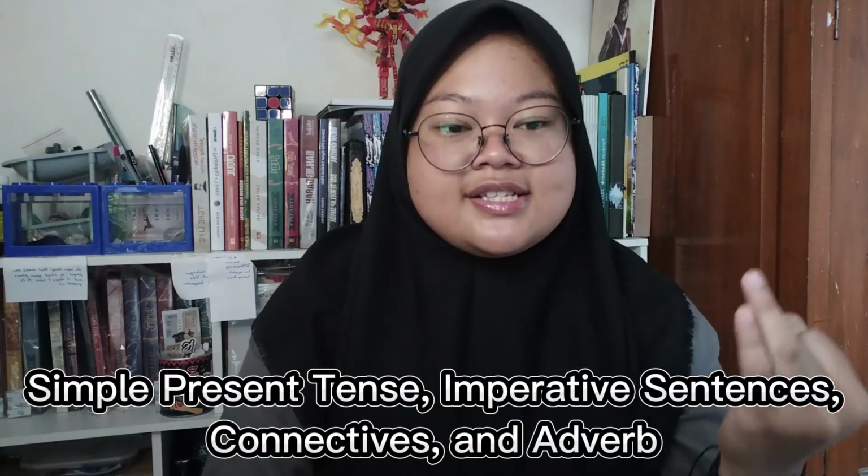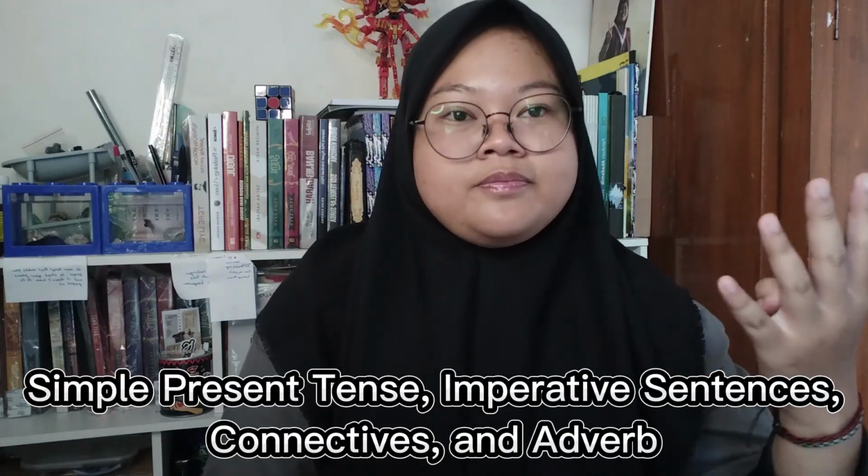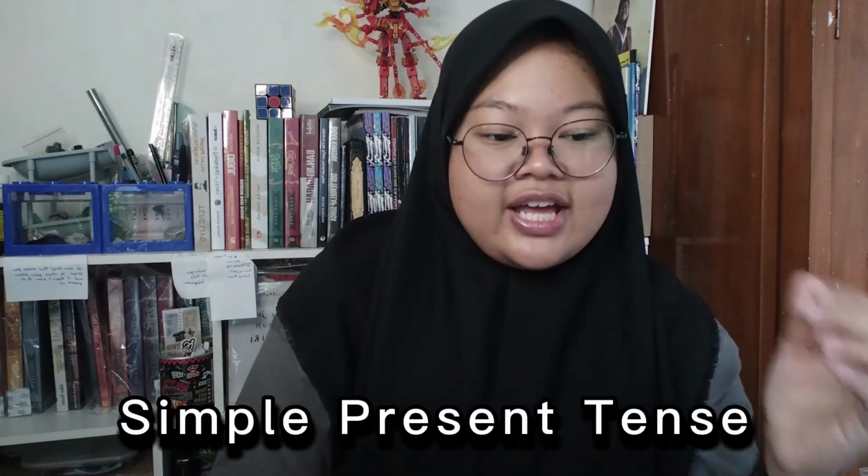So there are four language features used in the procedure text. The first is simple present tense, then imperative sentences, connectives, and adverbs. Okay, the first is simple present tense. The procedure text must be written using simple present tense. This is because the procedure text contains common sentences about how to make or do something.